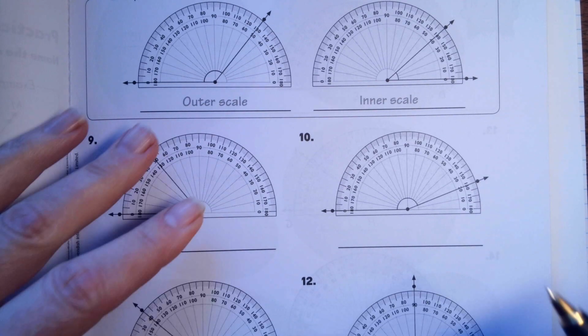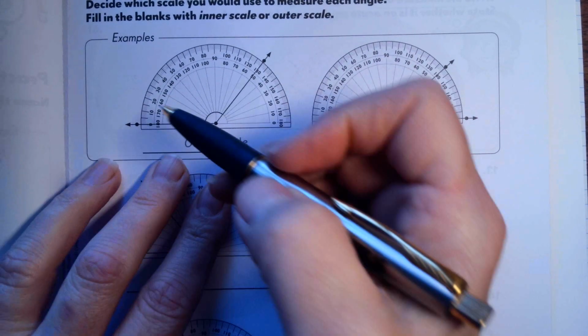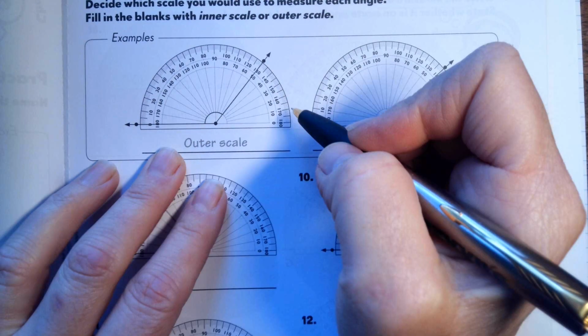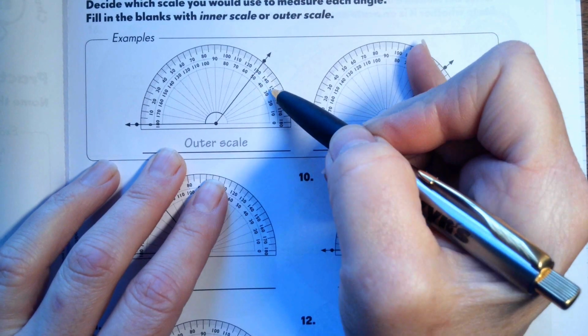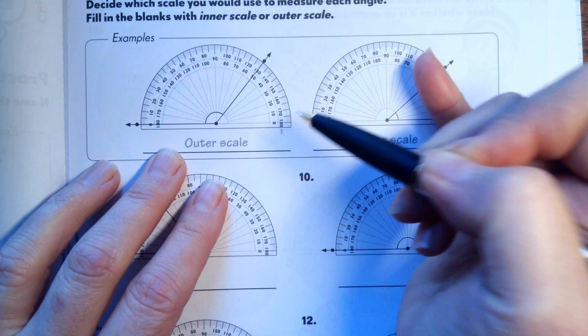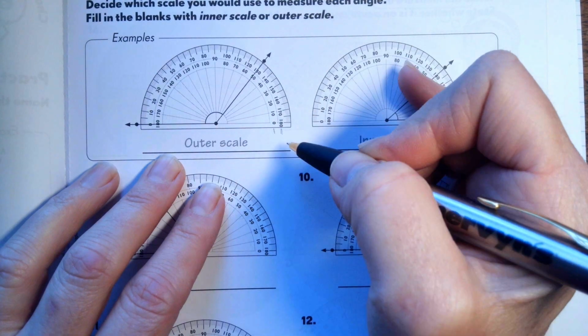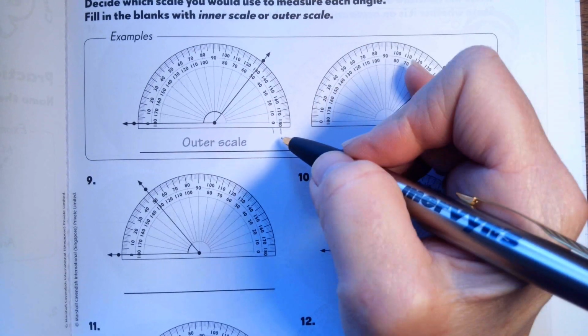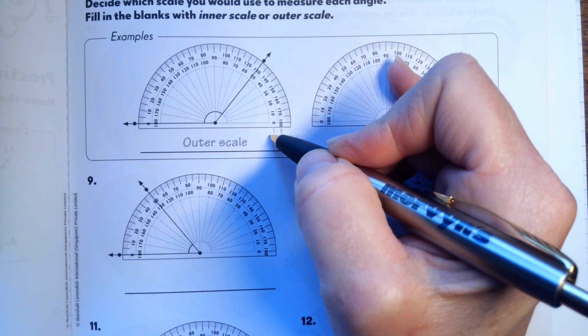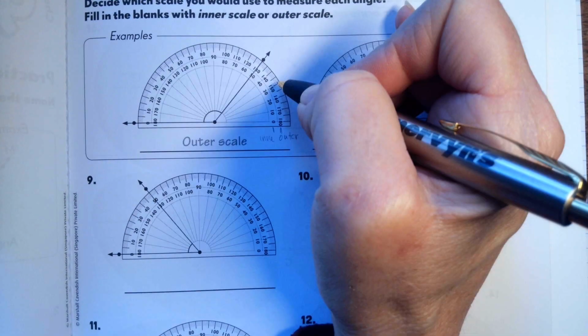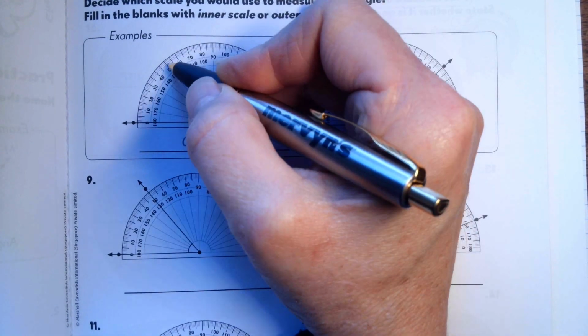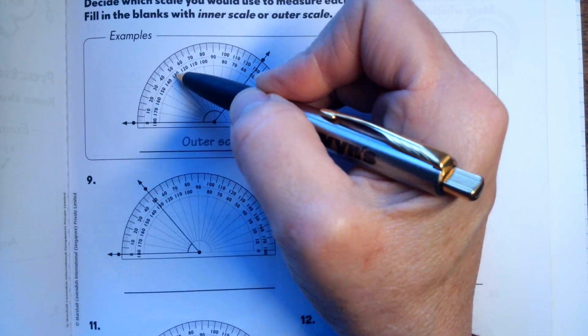So this is a protractor. There are two measurements. This is the outer measurement right here, and this right here is the inner scale. So outer scale's here and inner scale's here. Makes sense, right? This is the outside of the protractor. This is the inside of the protractor.